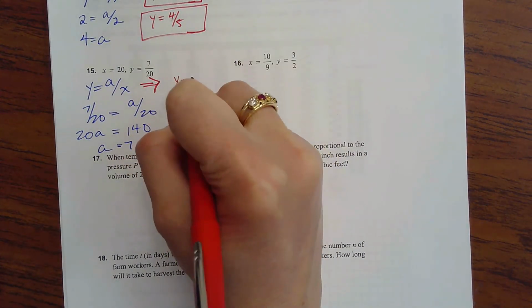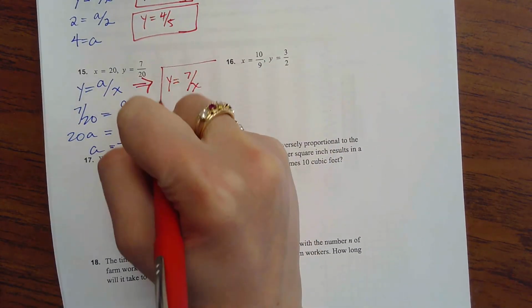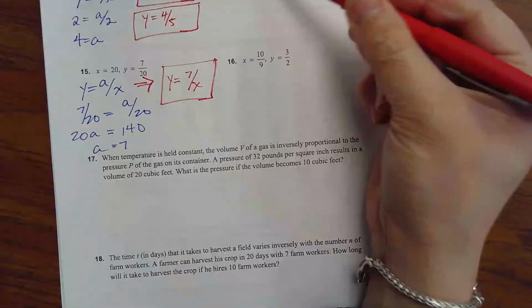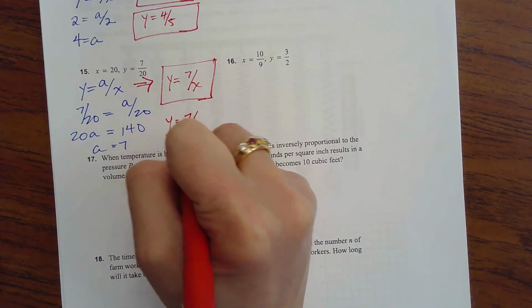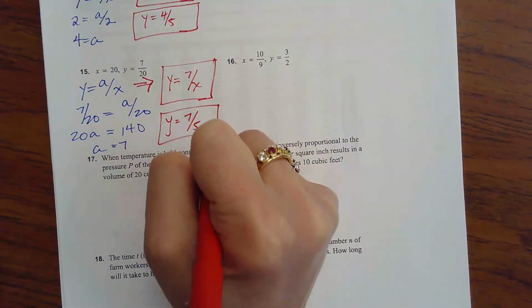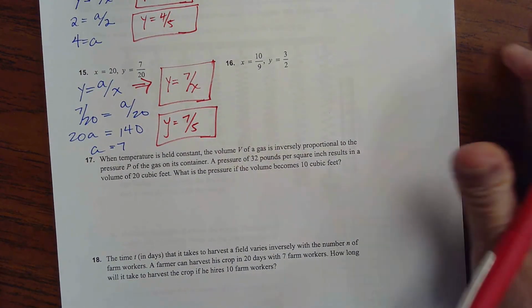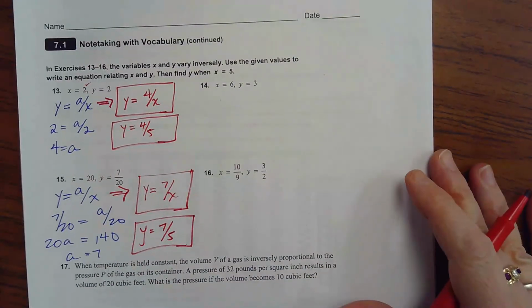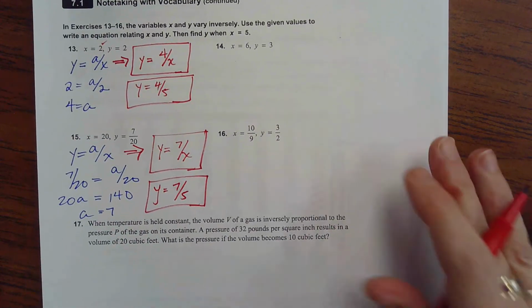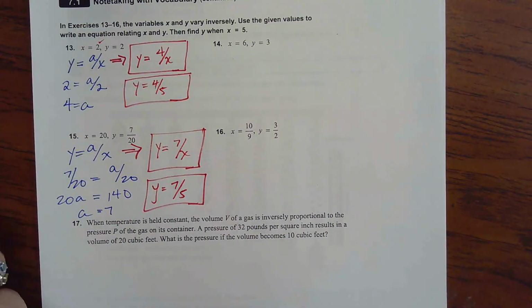I'm going to write my equation. This is my equation. Now I'm going to plug 5 in for x, and I get 7/5. Go ahead and try 14 and 16 right now and see what you guys get. Go ahead and pause the video, unpause when you're done to check your answers.